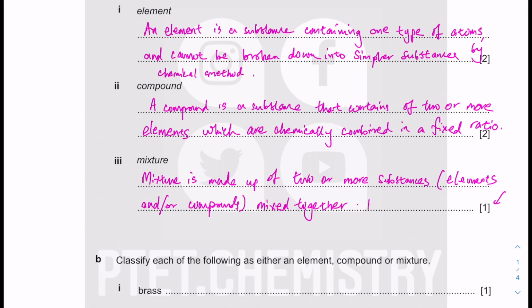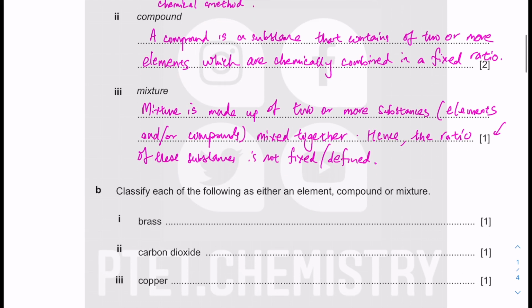So hence, because they are not chemically combined, the ratio of these substances is not fixed, or you can say it's not defined. It's not a fixed number, it's not a defined number. So the components can also be separated easily as well.